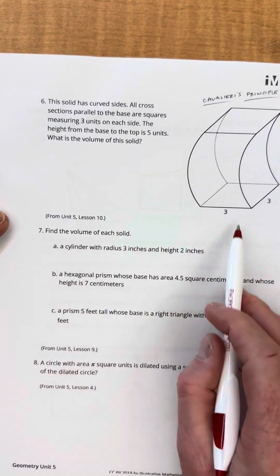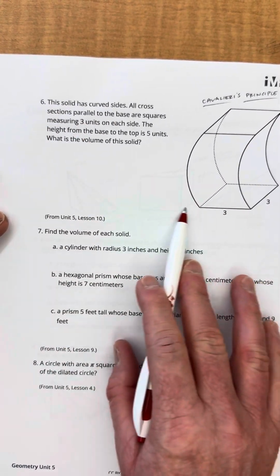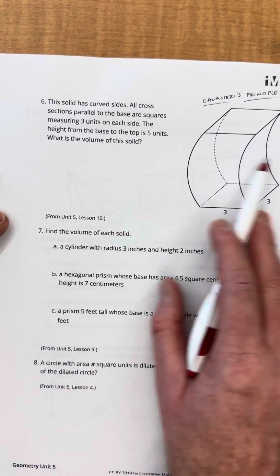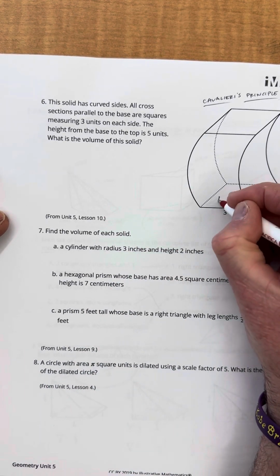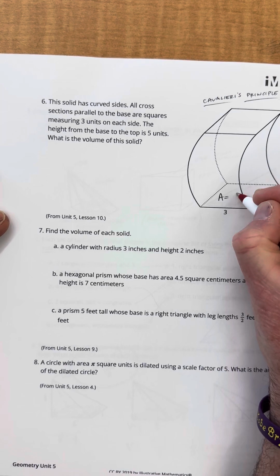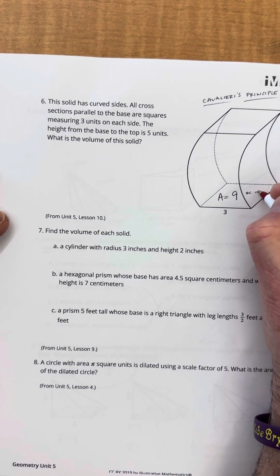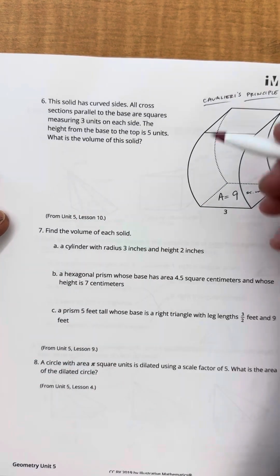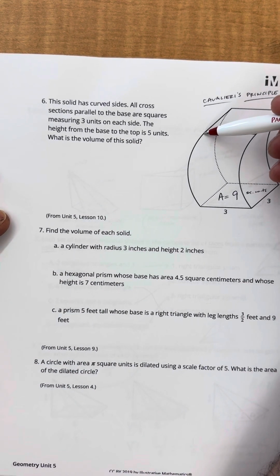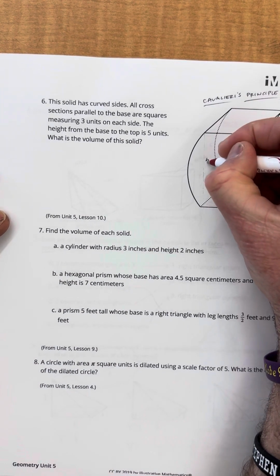So here we go. The solid has curved sides. All cross sections parallel to the base are squares measuring 3 units on each side. So you automatically know the area of this is 9 square units. And then the height from the base to the top is 5.